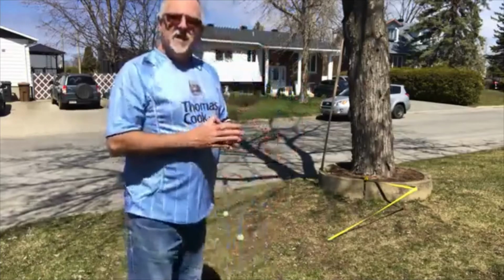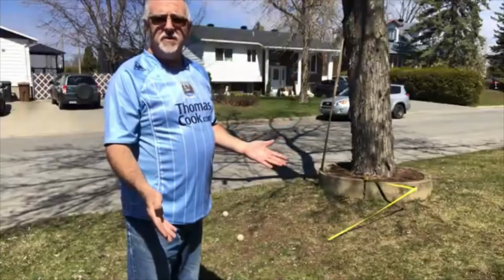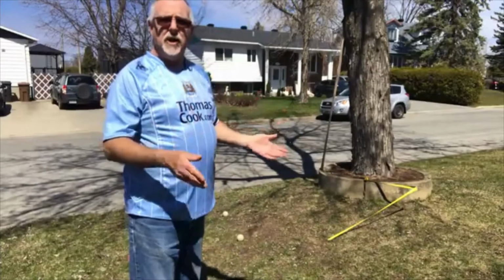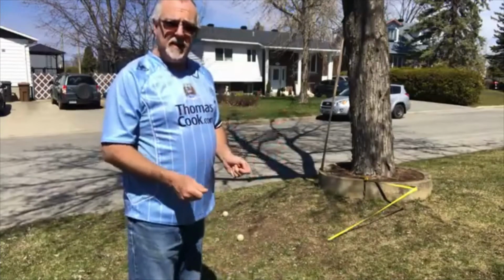I used the length of the plank of wood 9 times. The wood is 1.6 meters, so the length of the shadow is 9 times 1.6 meters.